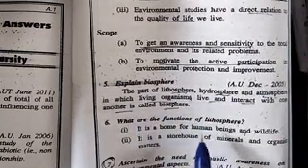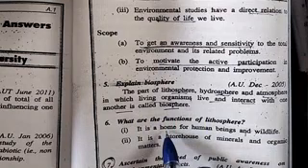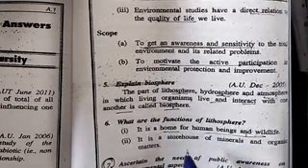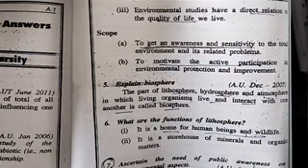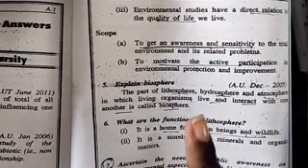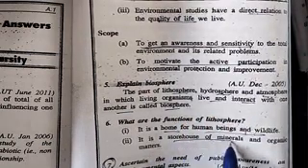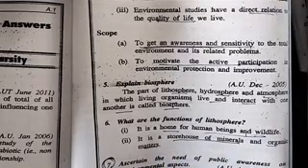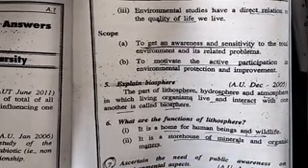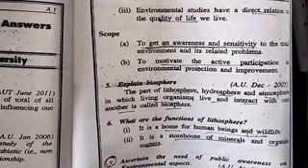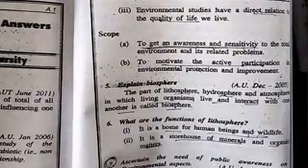Next, functions of lithosphere. It is the home for human beings and wildlife. Then it is the storehouse of minerals and organic matters. First point is home for living beings as well as wildlife. Second one is storehouse of minerals and organic matters.